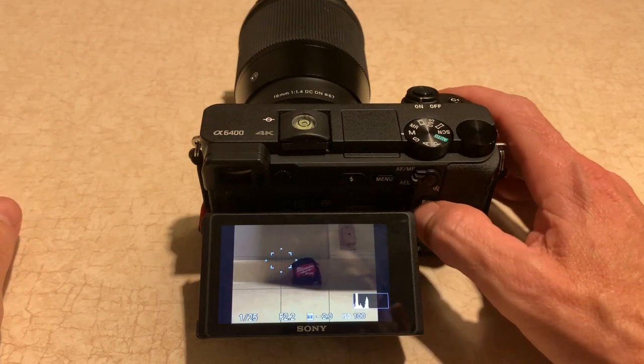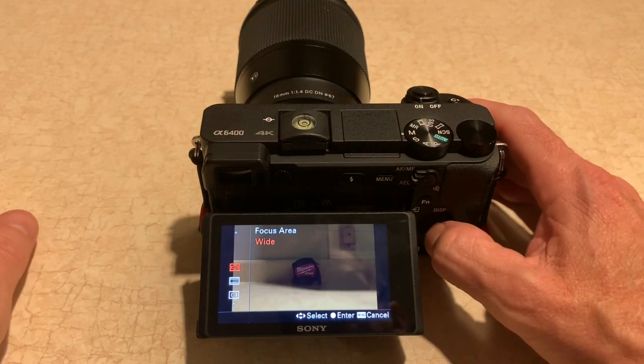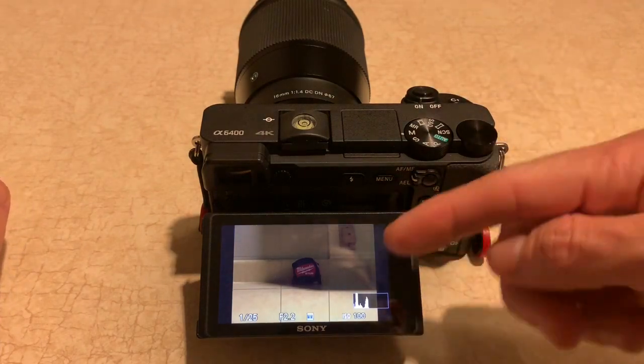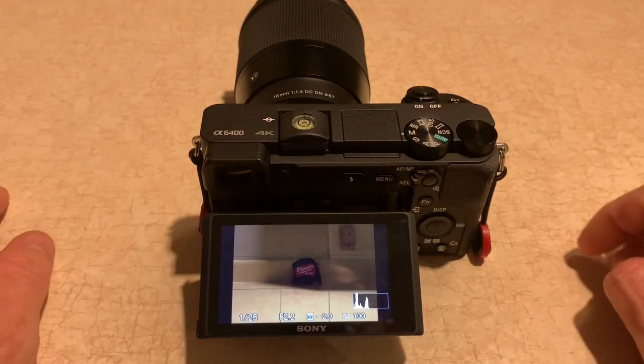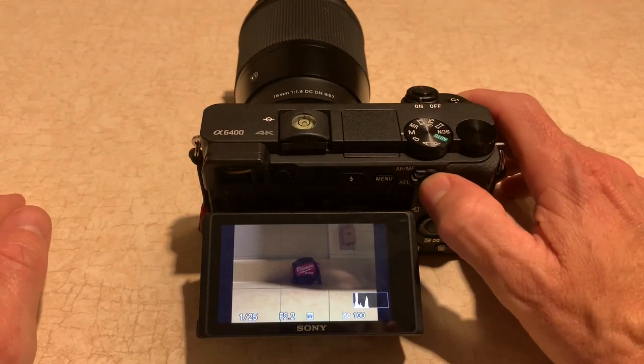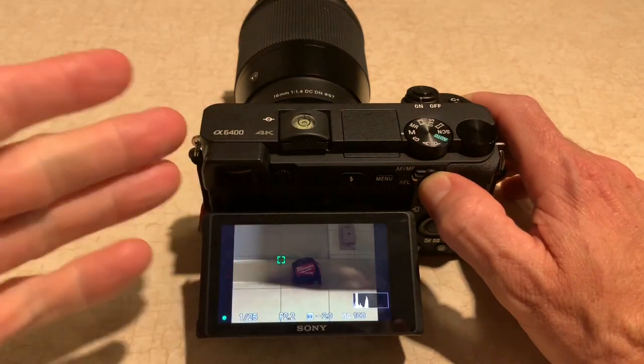Now you switch it back to what you normally shoot with, which is usually wide. But then the flexible spot is still going to be set up here. So that's how you set it up for that button. When I press this button, the flexible spot is going to be there, but it's no longer flexible. It's going to stay there.